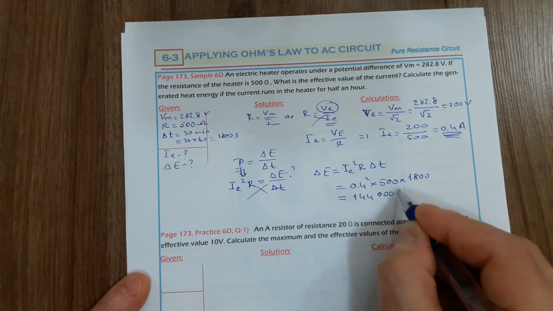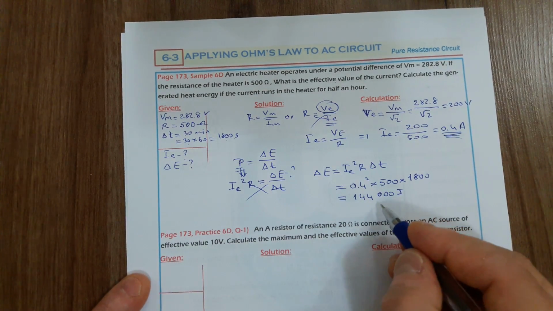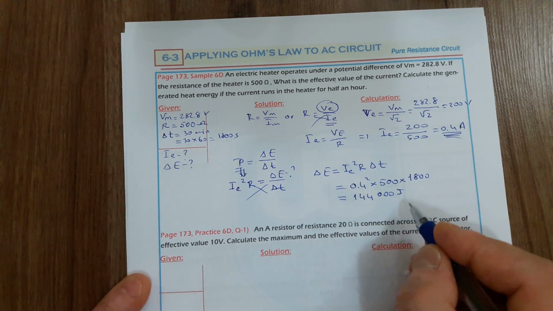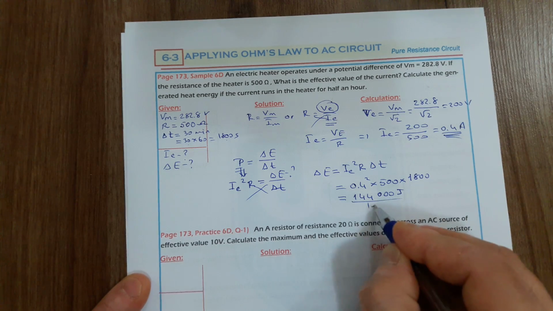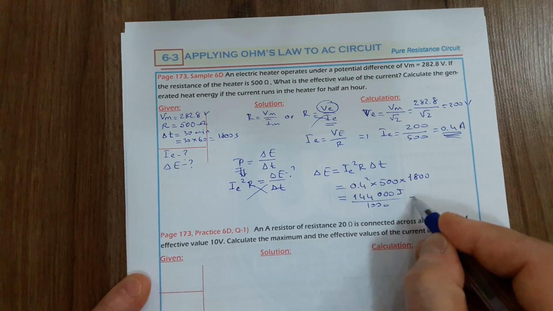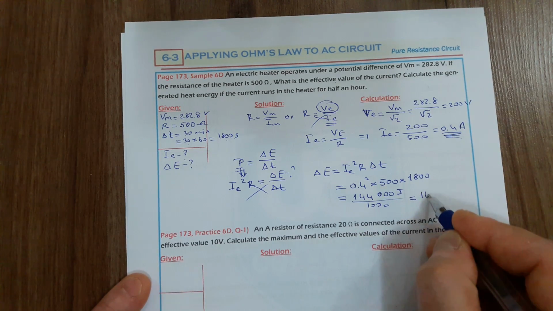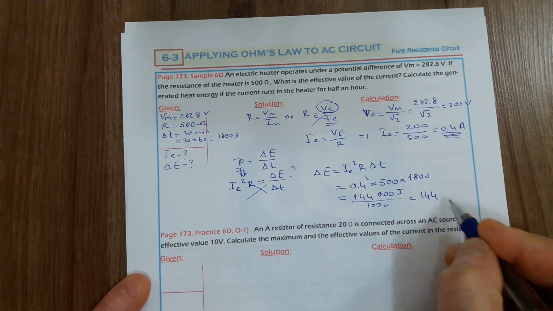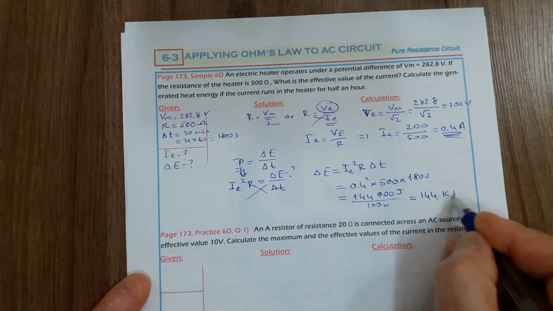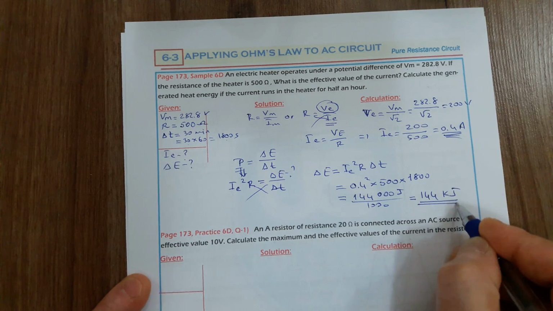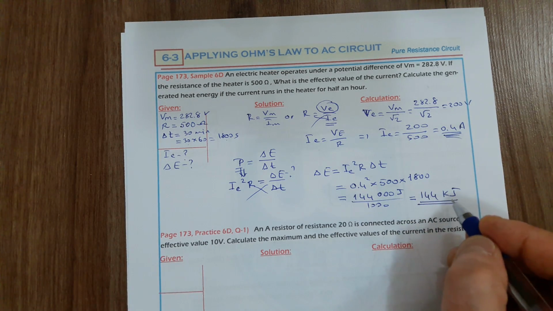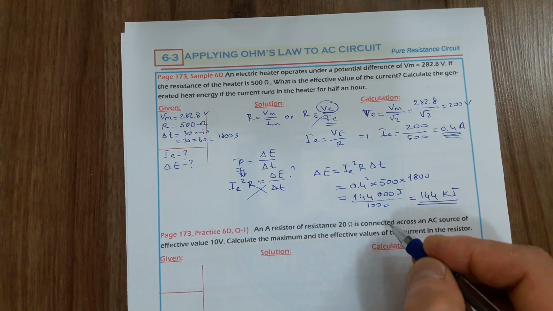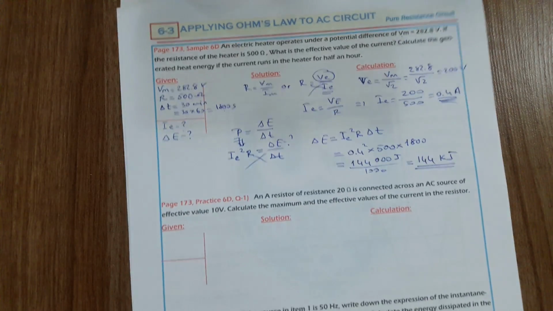144,000 joule. And if you want to convert this to kilojoule, you should divide it by 1000. If you divide by 1000, you can convert it to kilojoule, which is equal to 144 kilojoule. This is maybe asked 2 or 3 times in this exam question. So 144 kilojoule is the energy given out by the heater in half an hour.